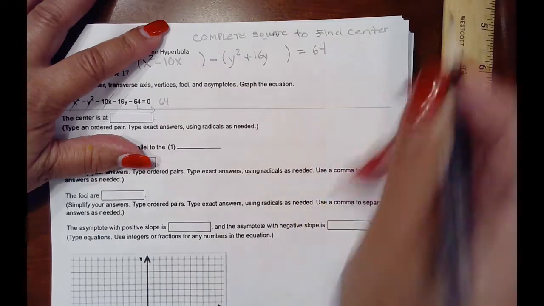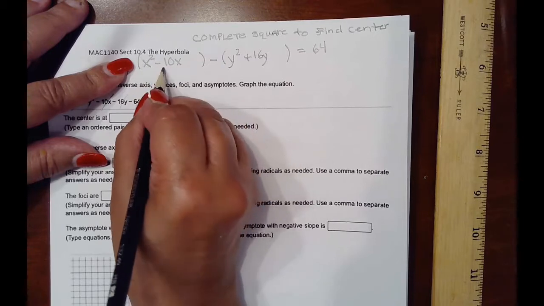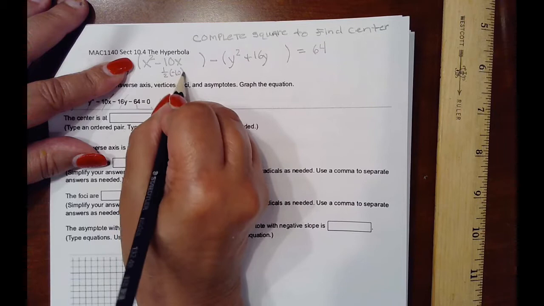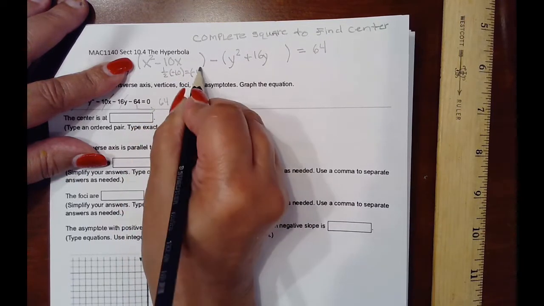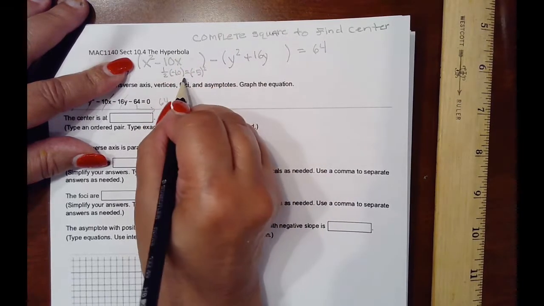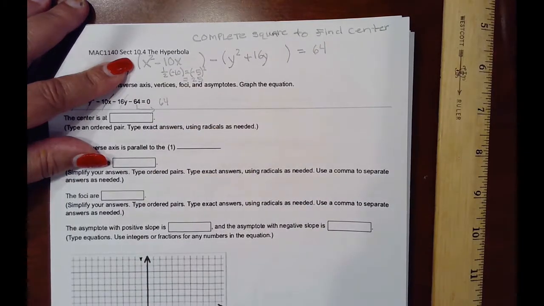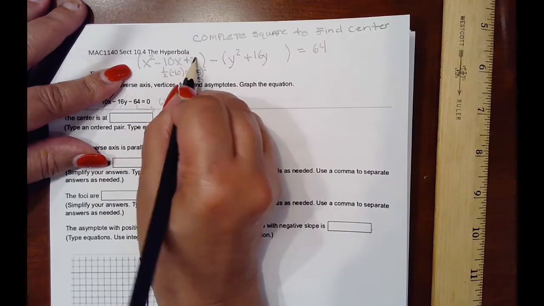Okay, so here's a review of completing the square. You cut the linear coefficient in half. Turns out to be negative 5. You then take that number and square it. And what you get is 25, because squaring anything results in a positive, and that is this third family member.